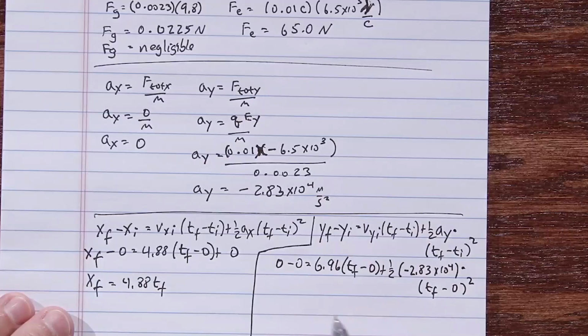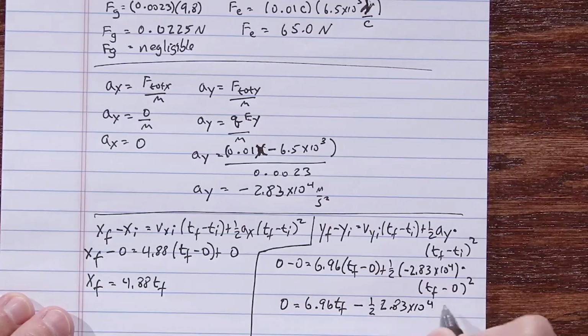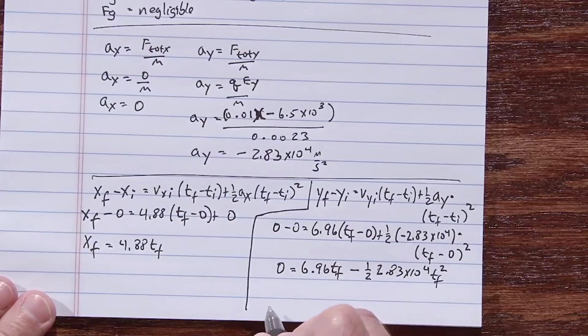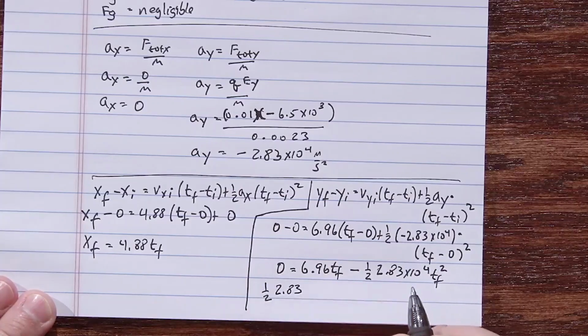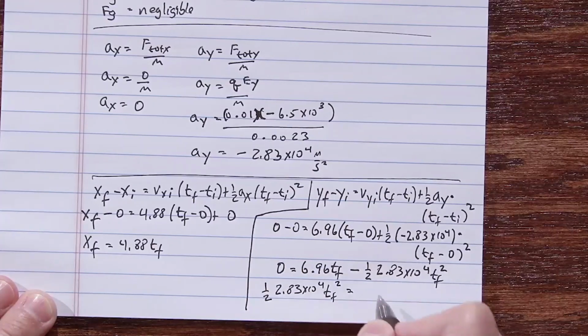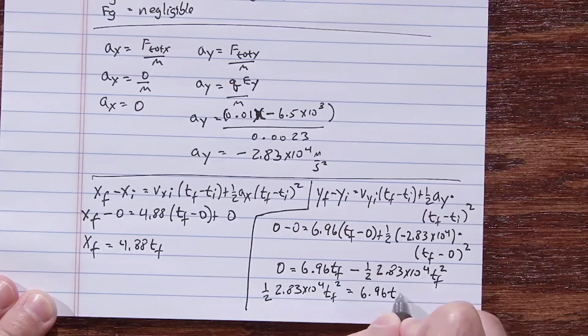Okay, and that gives us 0 is equal to 6.96 T final minus 1/2 of 2.83 times 10 to the 4 T final squared. I'll add this term to both sides, and I'll get 1/2 of 2.83 times 10 to the 4 T final squared is equal to 6.96 T final.